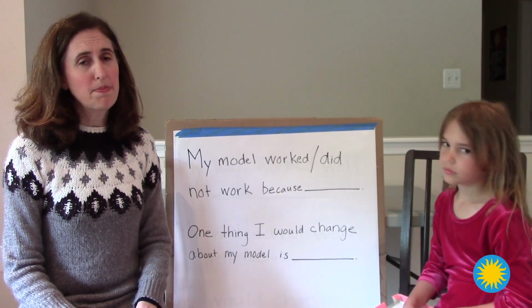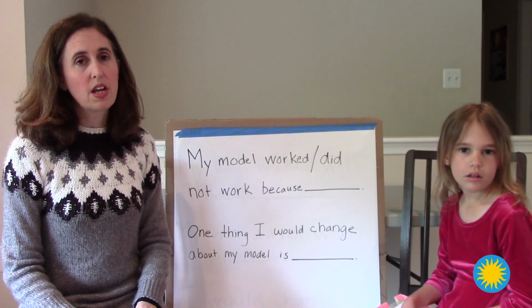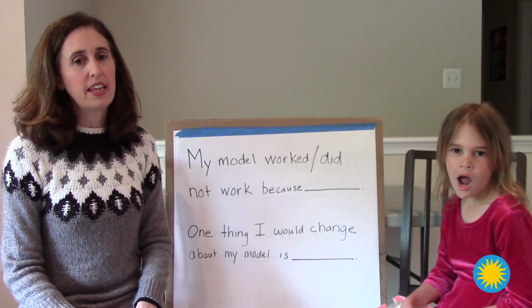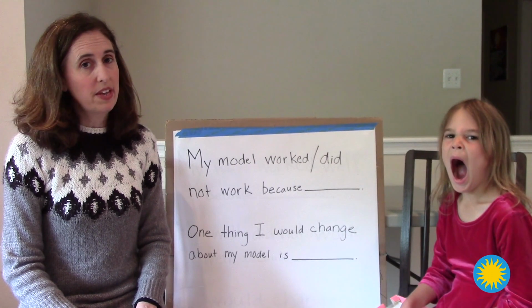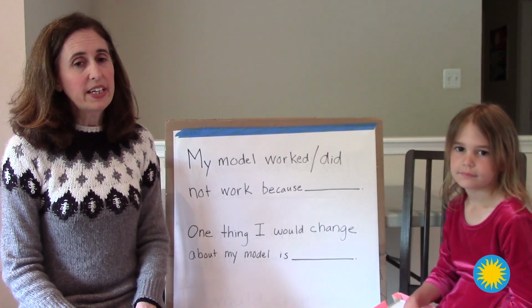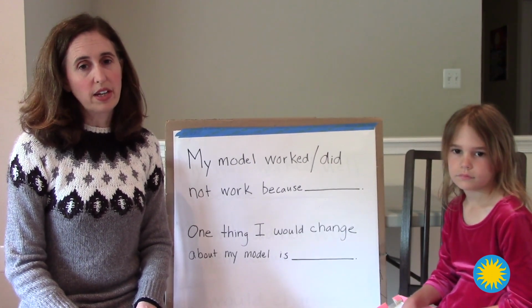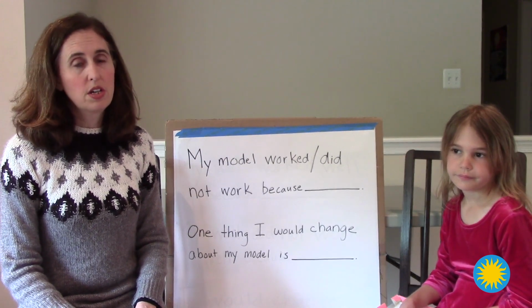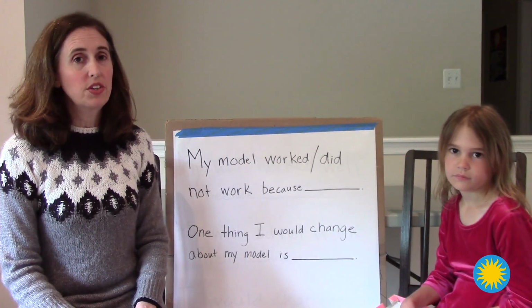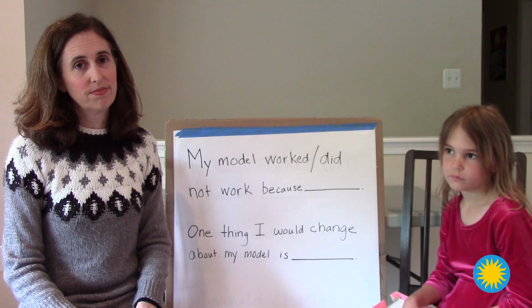When scientists make models to figure out how something works, they often cannot see the things they're trying to model to see if they are correct. But if they can get their model to work like the real object, they know they're close. Try tweaking your model until you get it to work like the real thing.